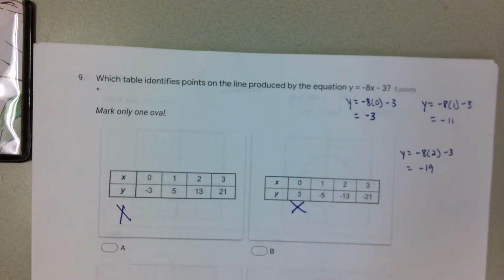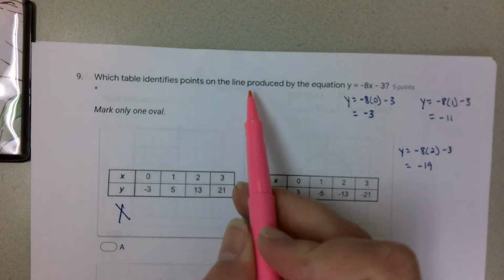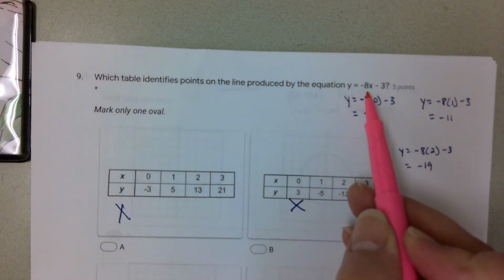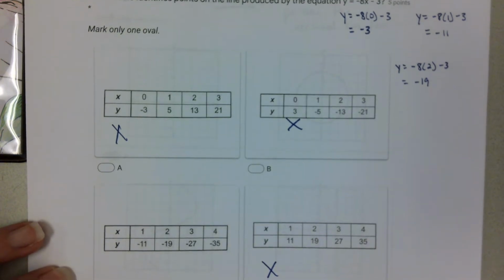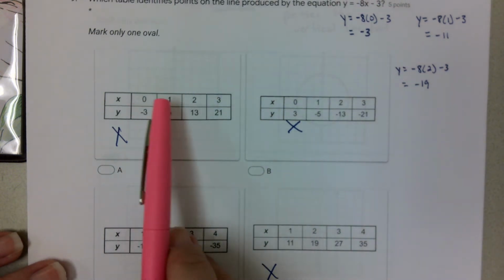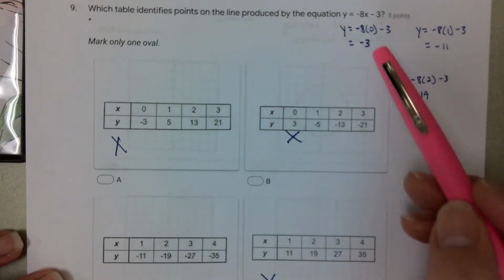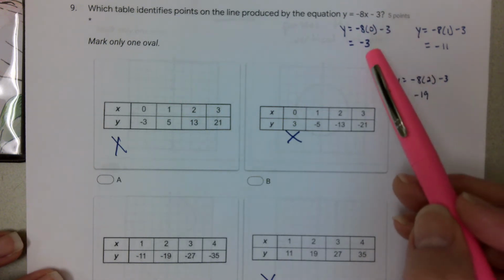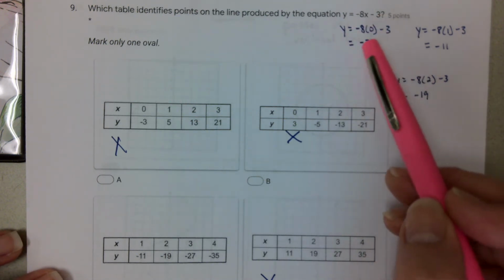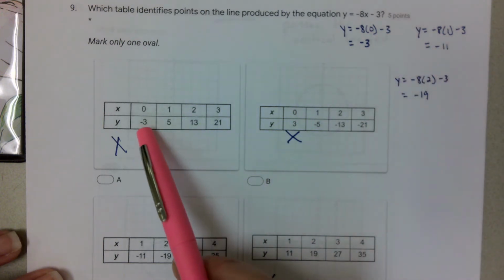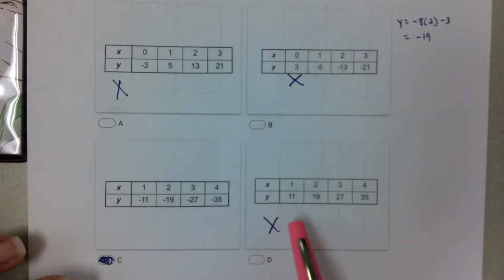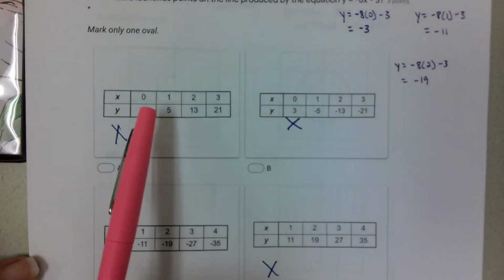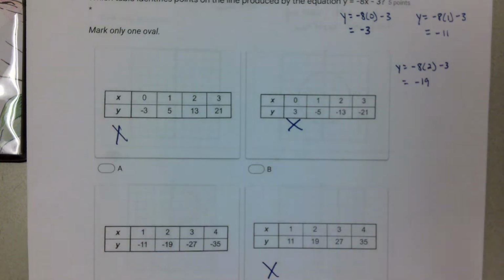Which table identifies points on a line produced by the equation y equals -8x minus 3? So we need to work this out by hand until you have calculators. And to do that, I just input these x values in for x. So -8 times 0 minus 3. -8 times 0 is 0, minus 3 is -3. So that one works. This one does not. We don't know about this one because 0 is not on here, so we don't know about this. So at this point right now, A is the only one we know could work so far.